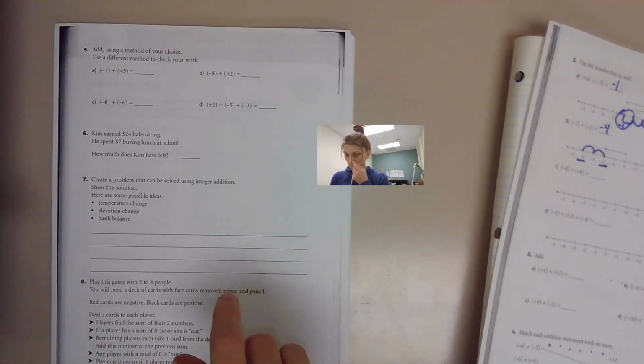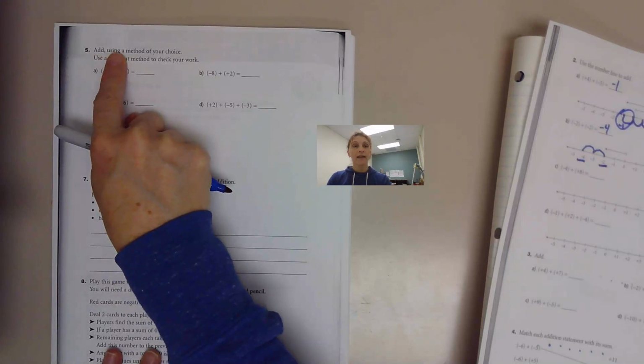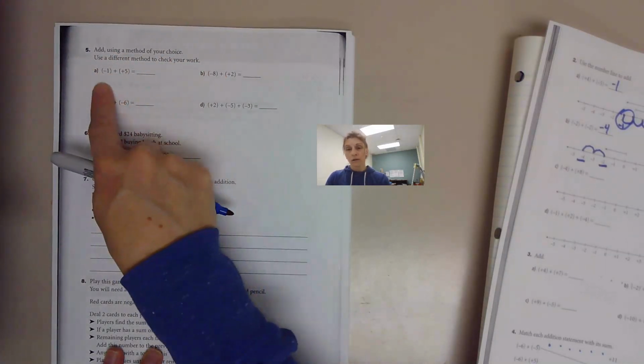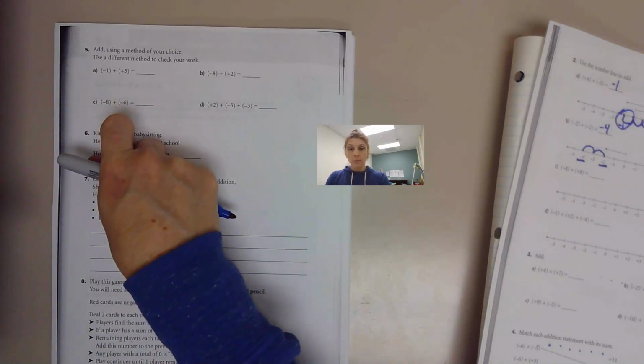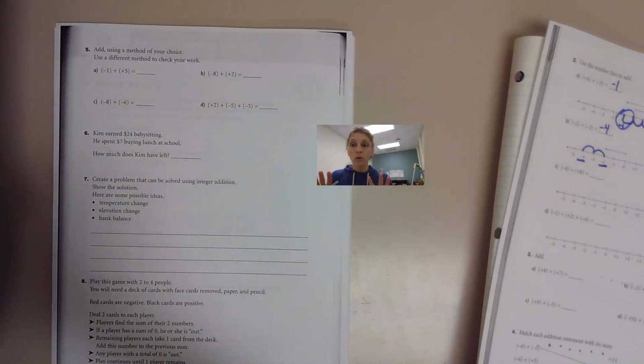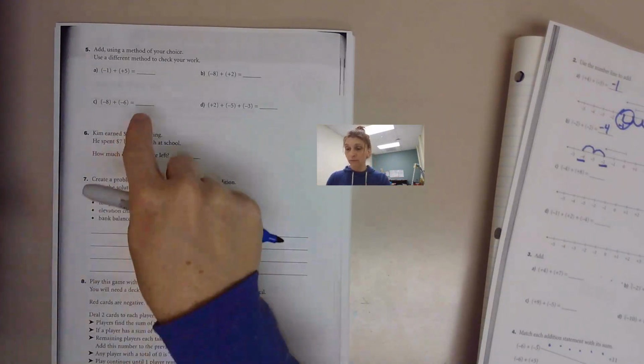Okay? 5. Add using a method of your choice. Use a different method to check your work. Okay, yeah, this is what we want to do. You're going to add these. Use whatever method you want. Okay? Number lines, vertical or horizontal, tiles, or just solve it mathematically.